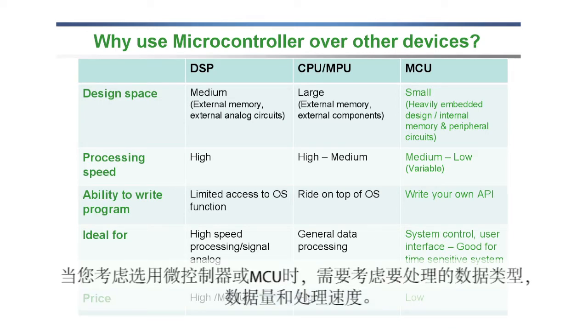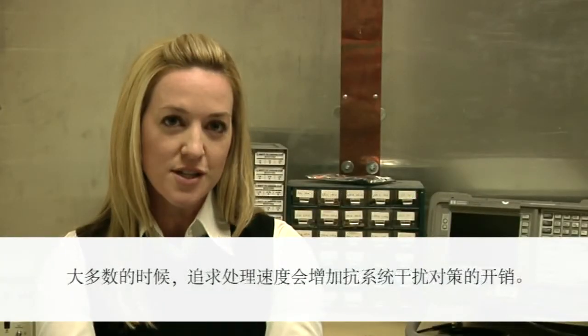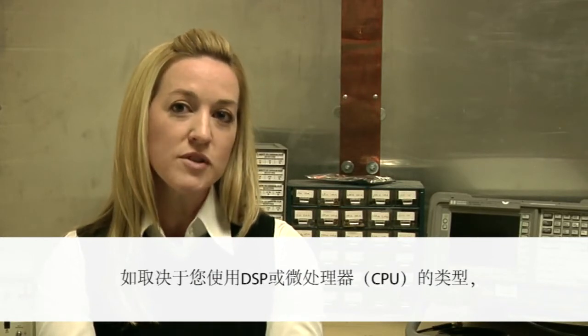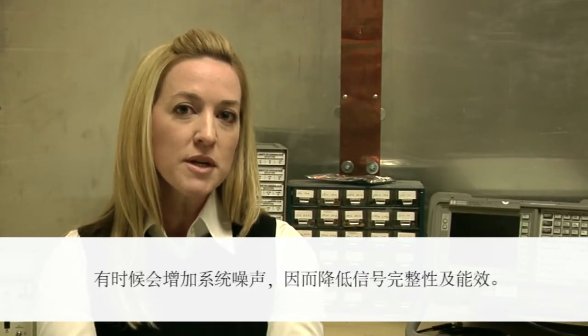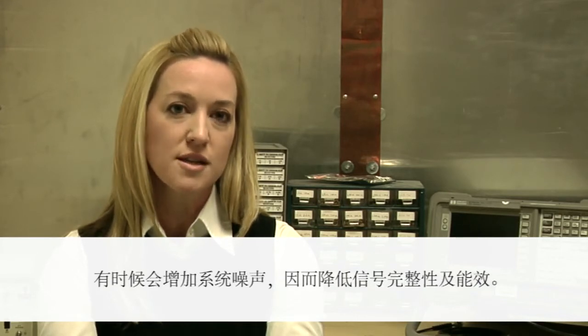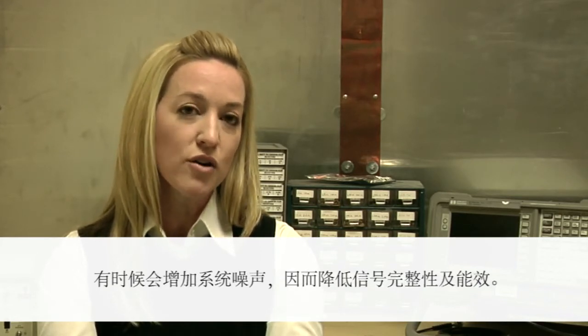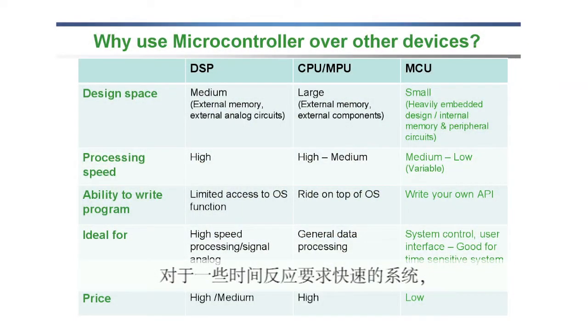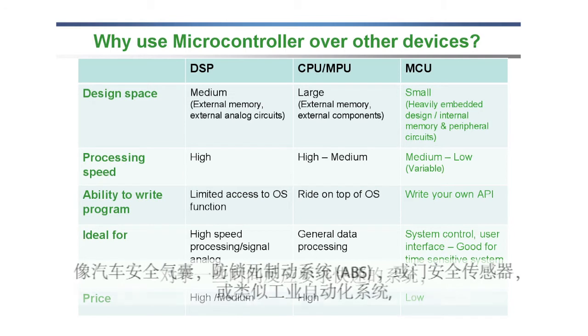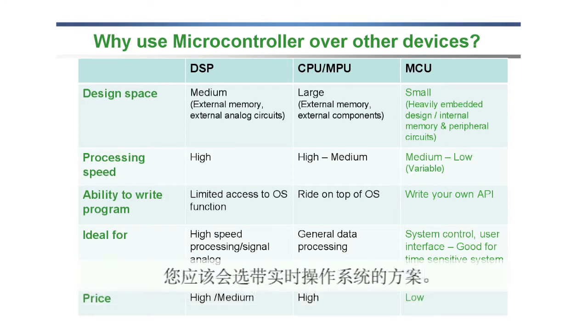Another challenge you may have to consider when choosing to use a microcontroller or MCU over an alternate solution is the amount and type of data to be processed and the speed required. Often speed comes with a related cost of noise in the system. For example, depending on the type of DSP or CPU you use, implementing these solutions sometimes increases the amount of noise in the system, thus decreasing signal integrity and power efficiency. Also, if you are implementing a time-sensitive system such as an airbag or an anti-lock braking application for automotive, or a safety sensor for a door or similar industrial automation solution, etc., you will want to ensure that you're using something that will provide you with a real-time operating system.